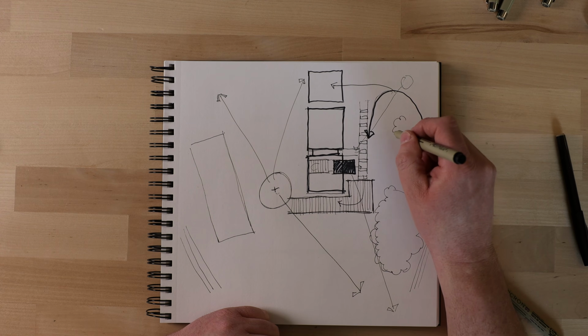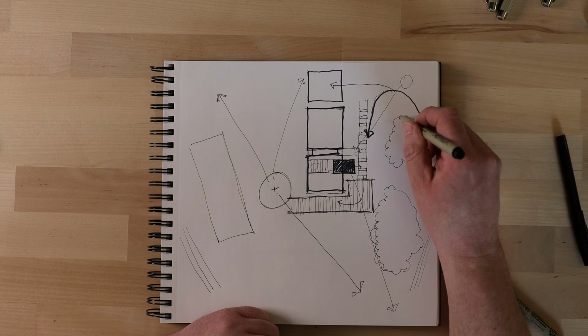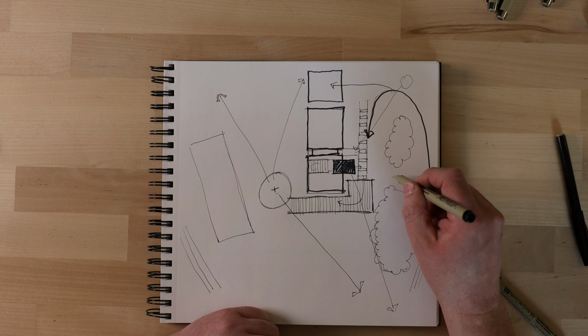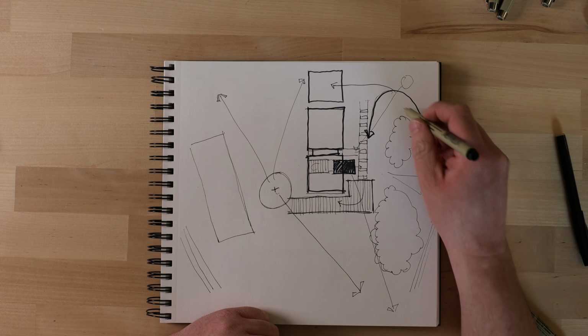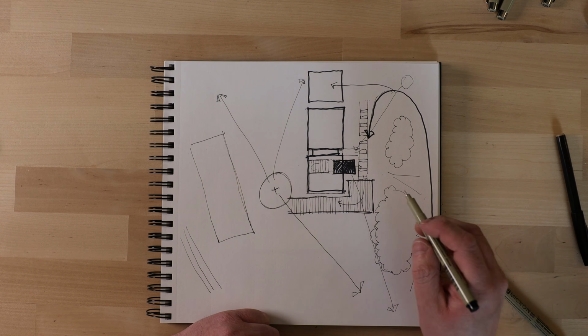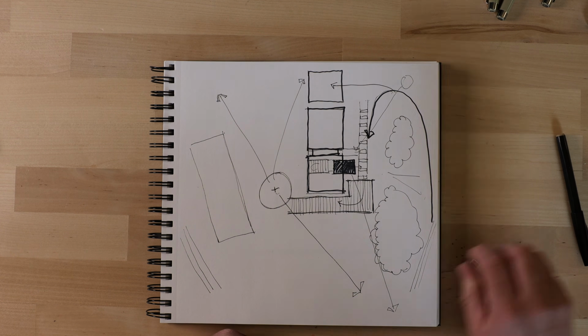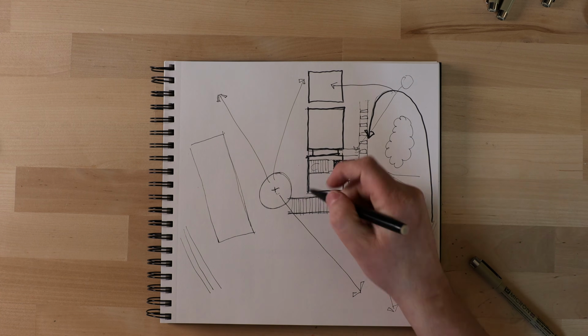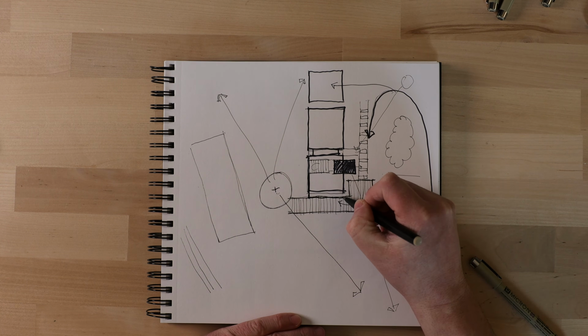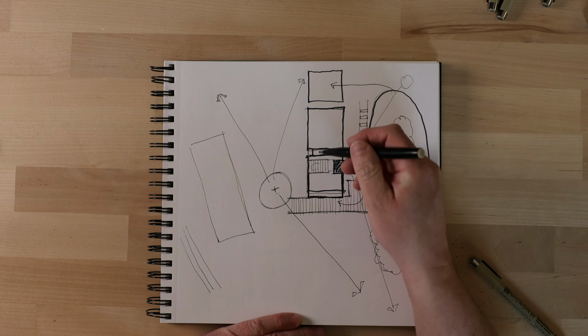And maybe there's some more vegetation over here that offers you a glimpse of the house as you're pulling up, but not full access. And then this area up front can be your living room.